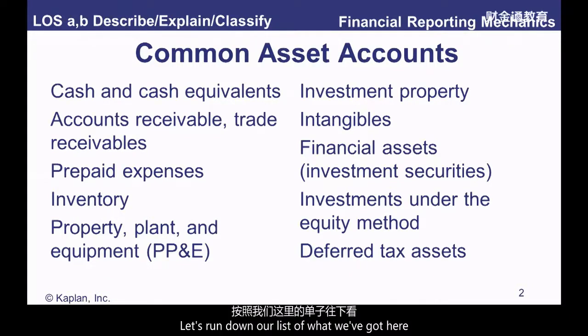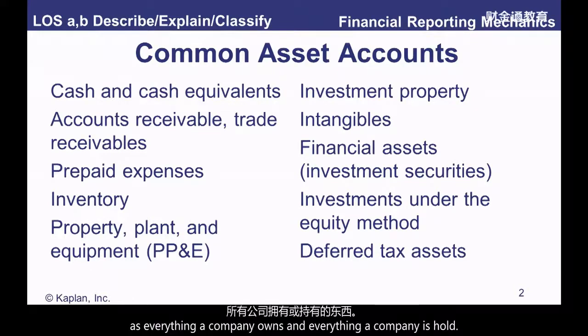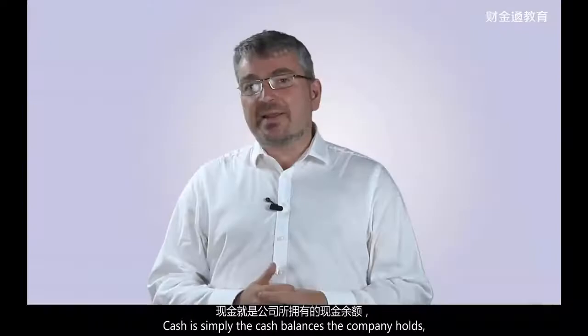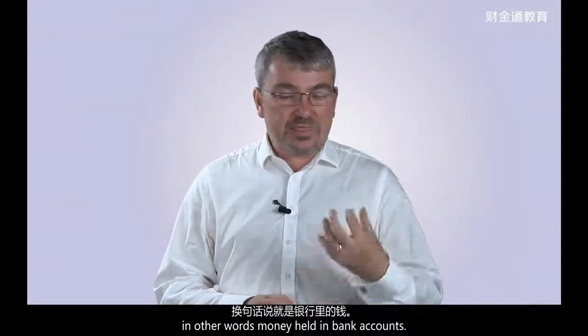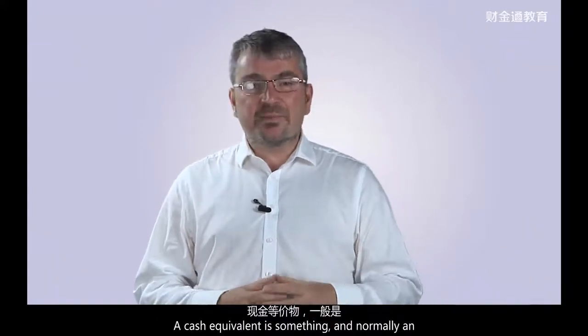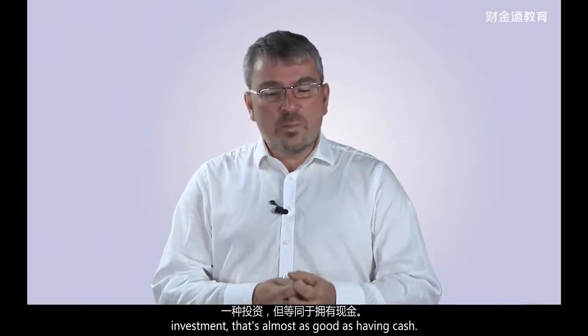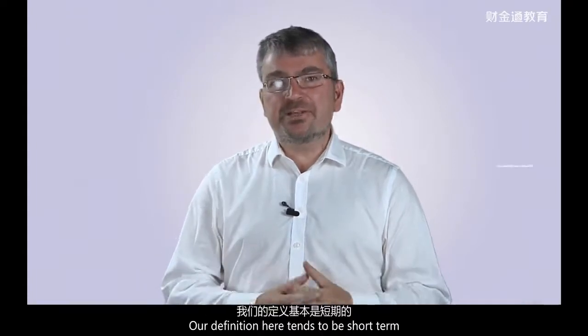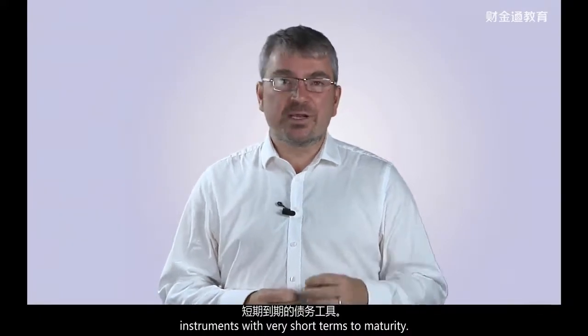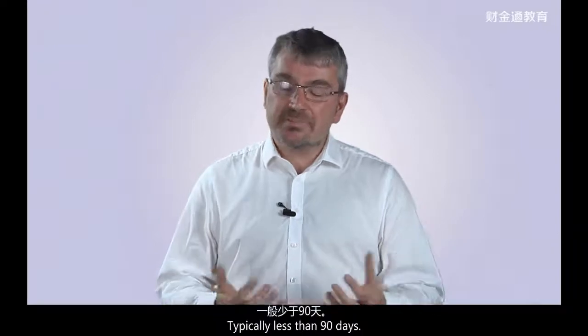So let's run down our list of what we've got here as assets. Now remember, we defined an asset earlier as everything the company owns and everything the company is owed. So let's start off with cash and cash equivalents. Cash is simply the cash balances that the company holds. In other words, money held in bank accounts. What's a cash equivalent? A cash equivalent is something, and normally an investment, that is almost as good as having cash. Now our definition here tends to be short-term money market instruments. In other words, debt instruments with very short terms to maturity, typically in fact less than 90 days.